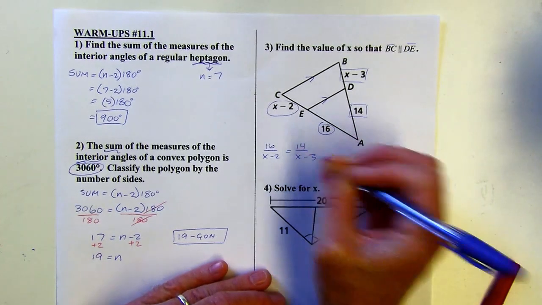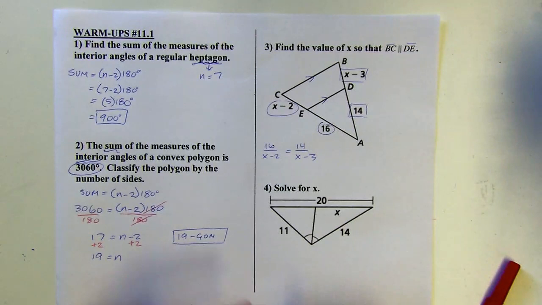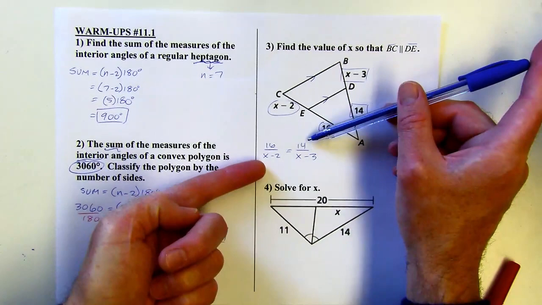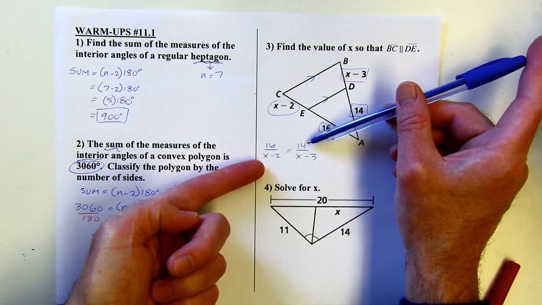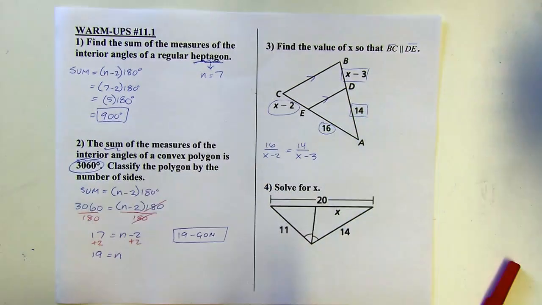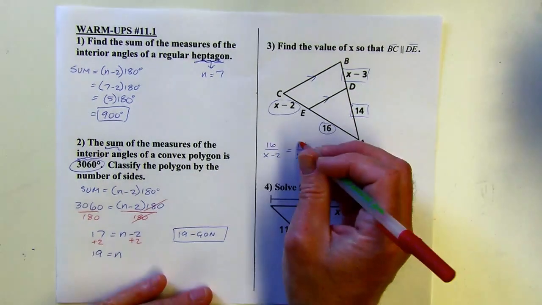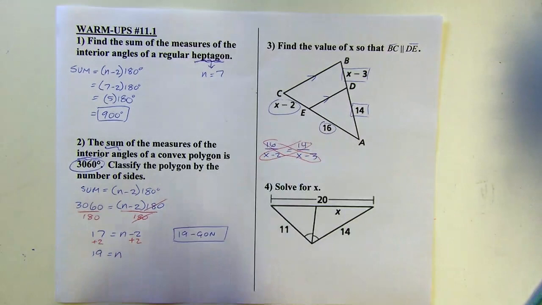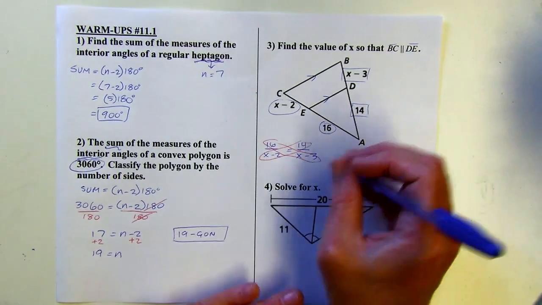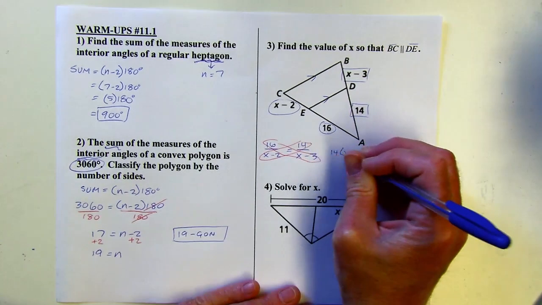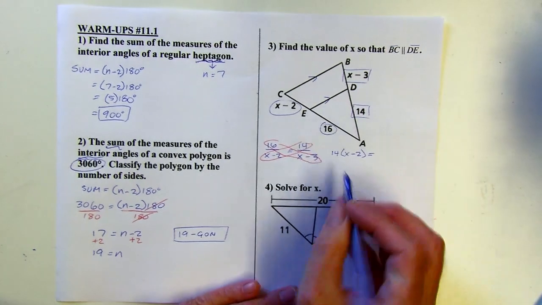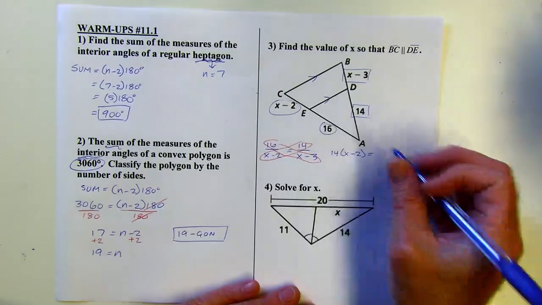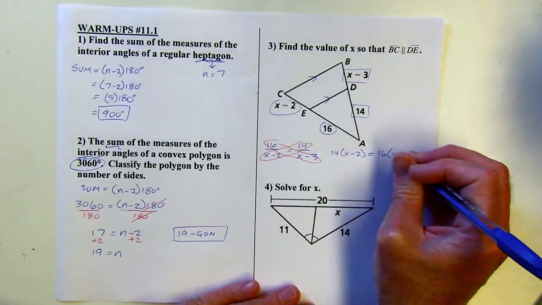There's lots of different versions of this proportion that will work. We're going to cross multiply to solve this. So if you set up a different proportion, as long as the x minus 2 and the 14 are diagonal from each other, you'll wind up with the same cross products. Okay, so let's cross multiply here to get rid of the fractions. 14 times the quantity x minus 2, make sure you use parentheses there because we're going to distribute that 14. Same thing on the other diagonal.